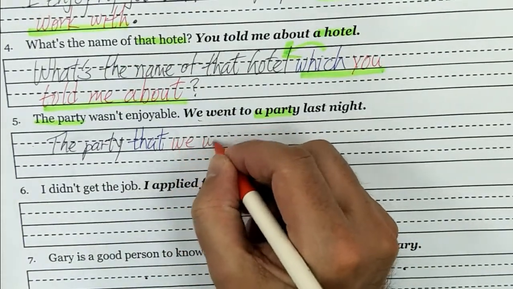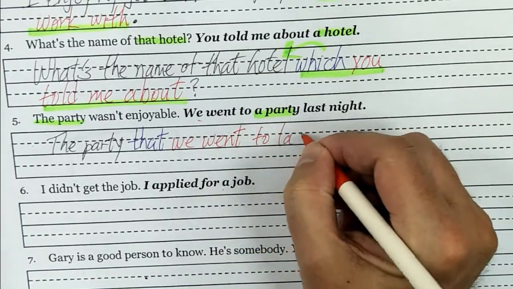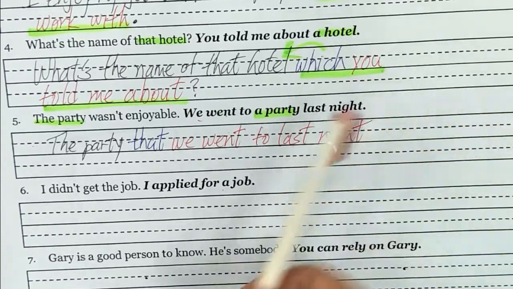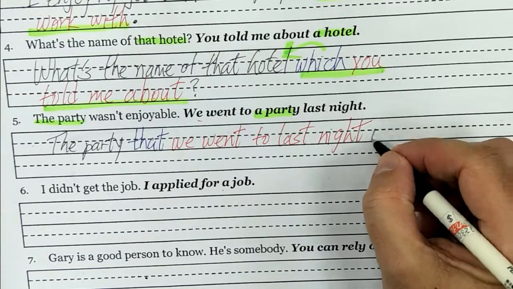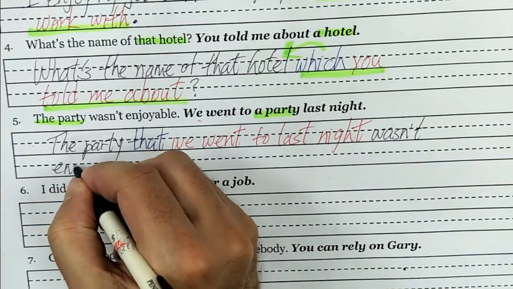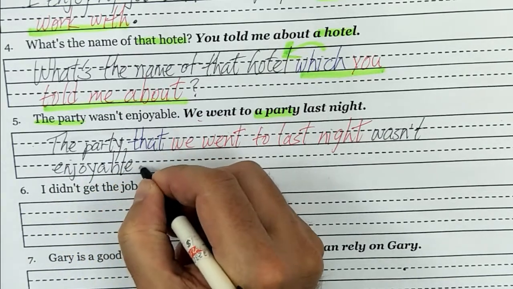That we went to last night. Verb, wasn't enjoyable. Period.